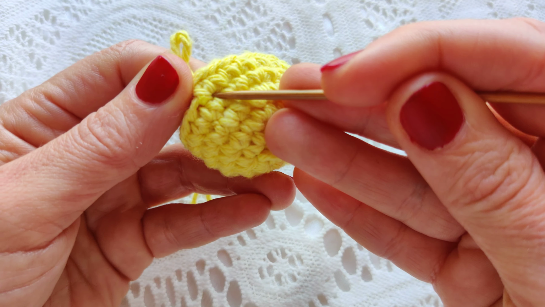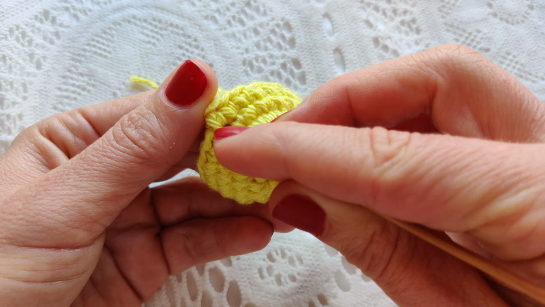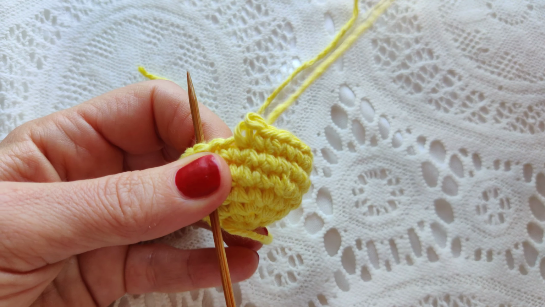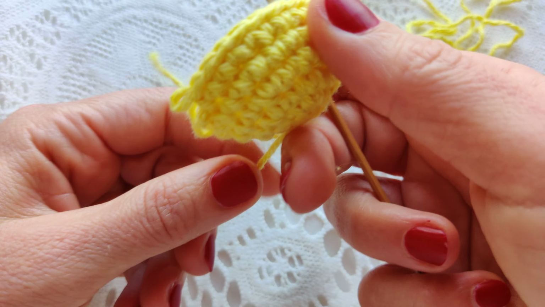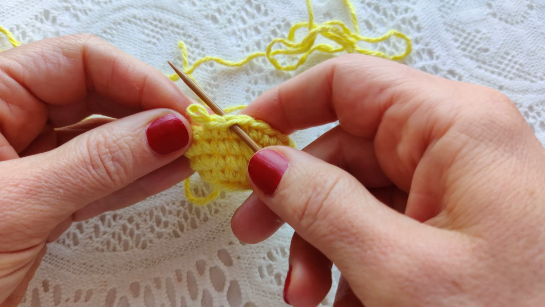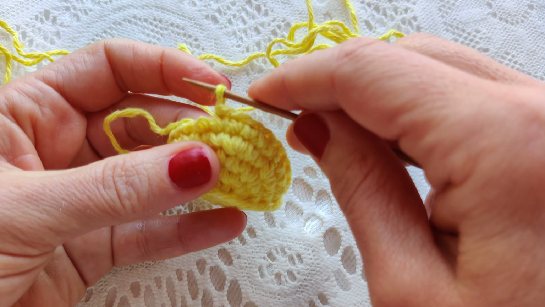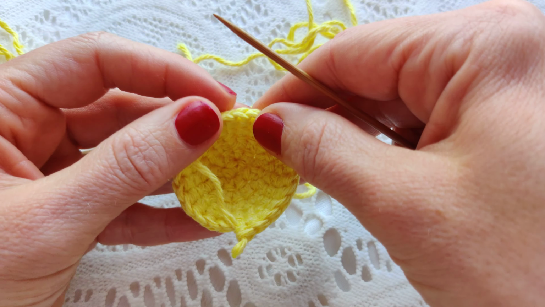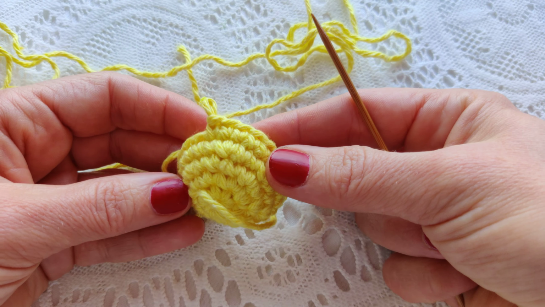I'll go back in the final stitch and I just have to start over. And here again I should count my stitches to find the error. I hope it helps.